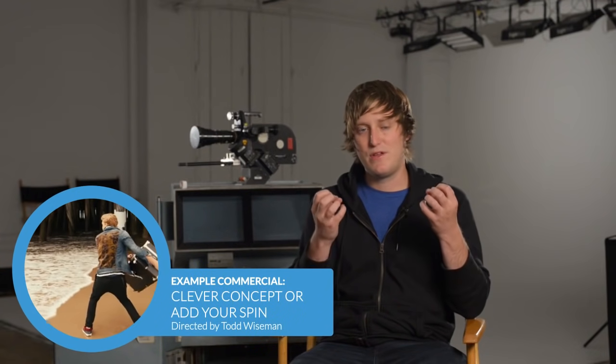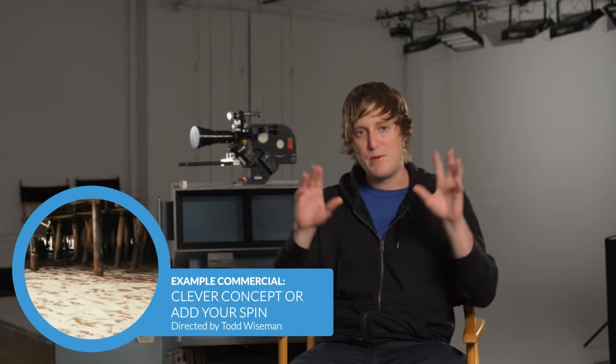You don't have to reinvent the wheel here. You can draw from other things and you can use other commercials that you like, and you can make them your own. You can put your own spin on it. And in fact, sometimes that's better because you want to be able to take something simple, make it look and feel really good, and make it fit within that voice.